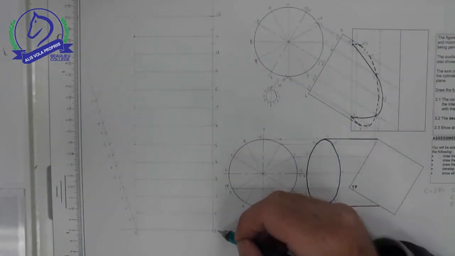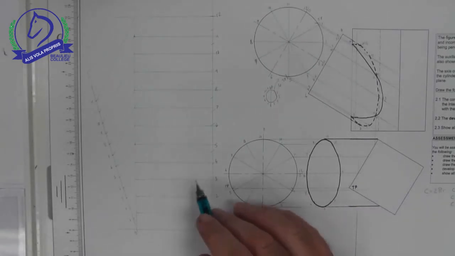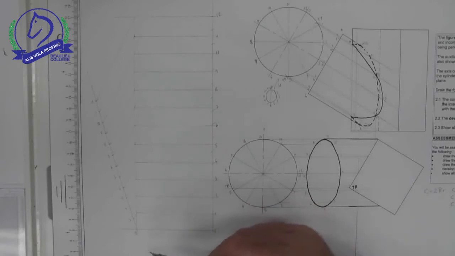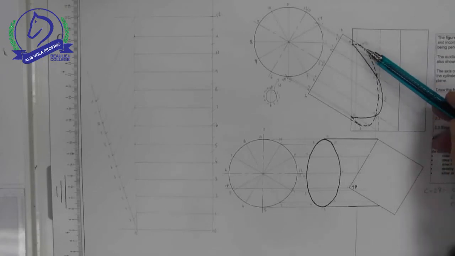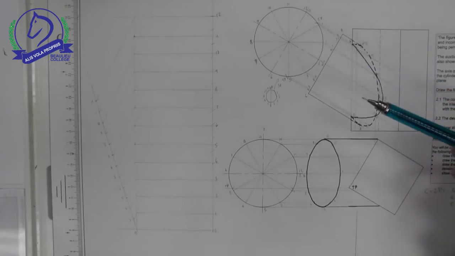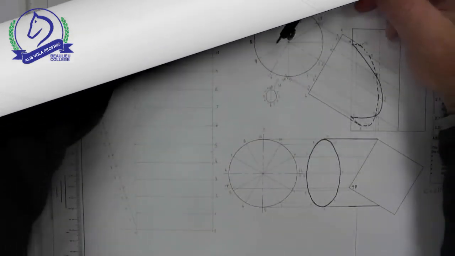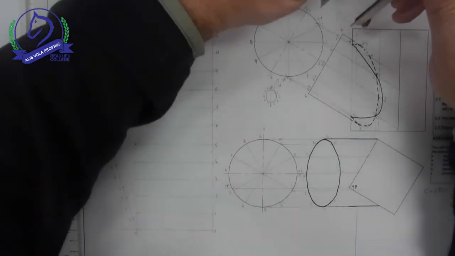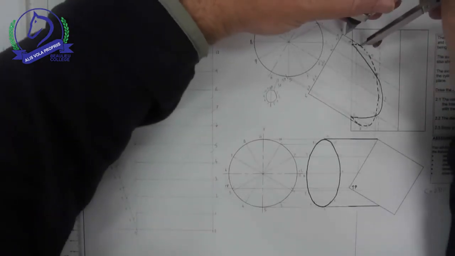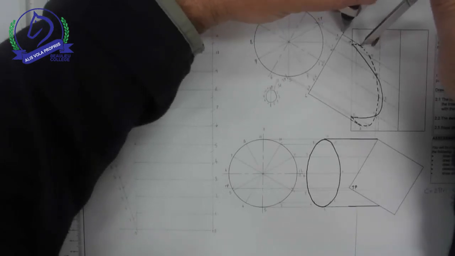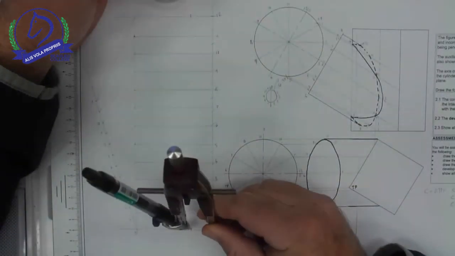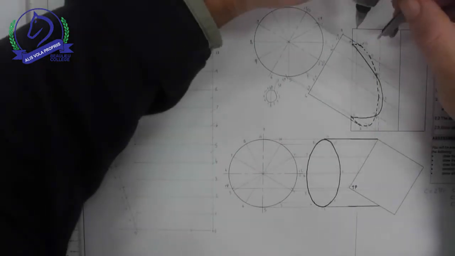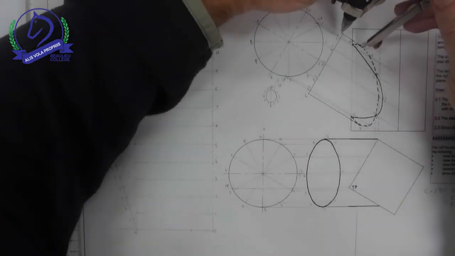So now what we're going to do is we're going to find where the specific height measurements are on each of these points. Remember, we need to find those in the front view because that's where we're going to find the true length of the actual branch pipe. So let's start. I'm going to do that numerically, so I'm going to start with point 0 and point 12 here at the top of my shape. Get the distance that I need, go to point 12, mark it off, go to point 0 and mark it off. Next step, we're going to point 1.